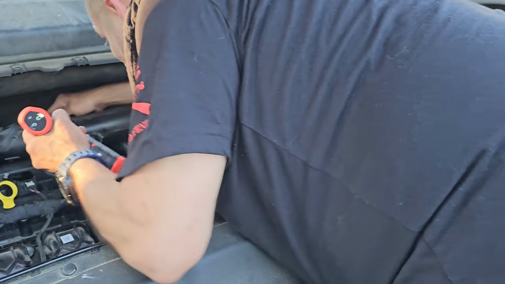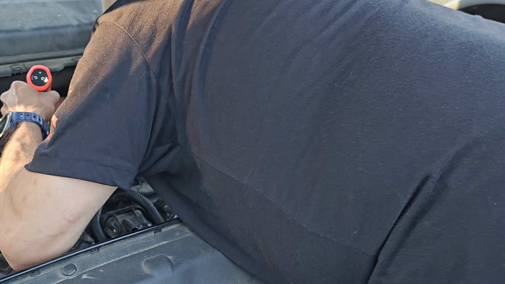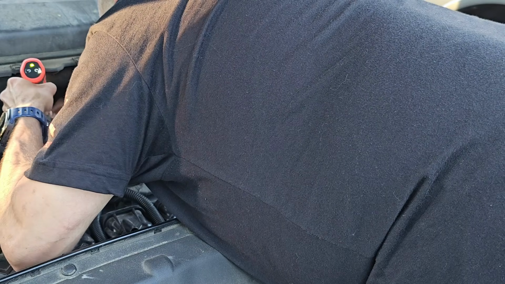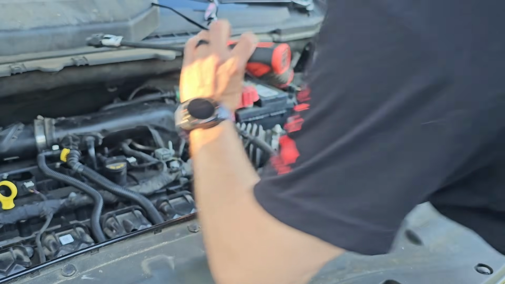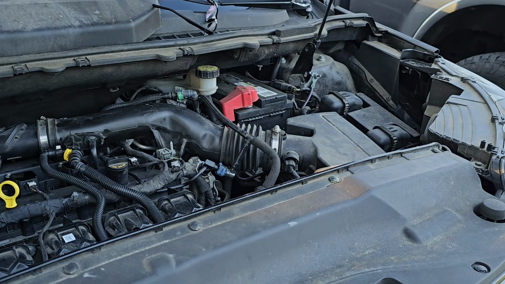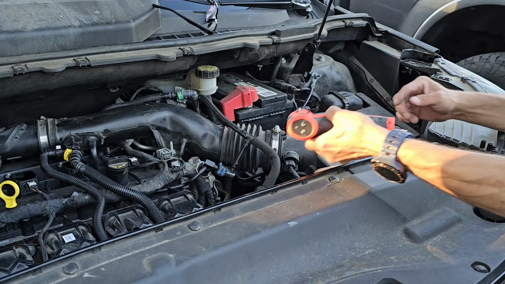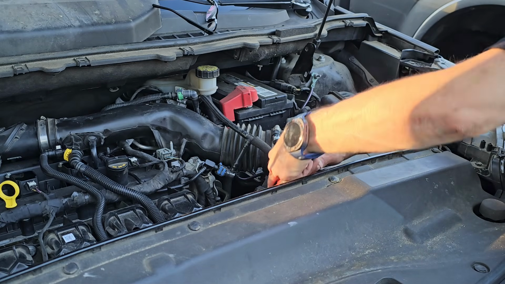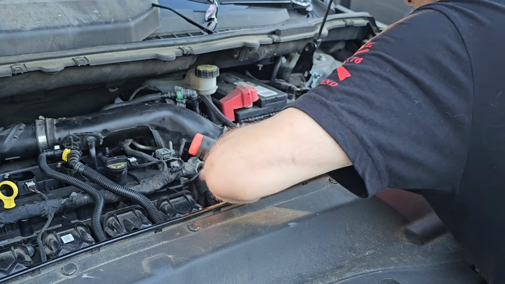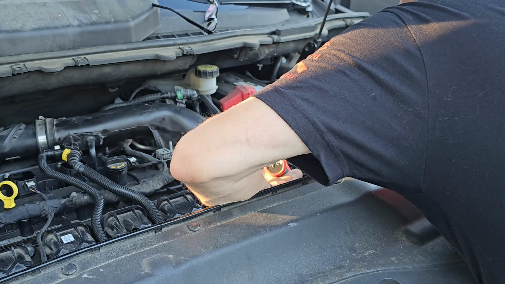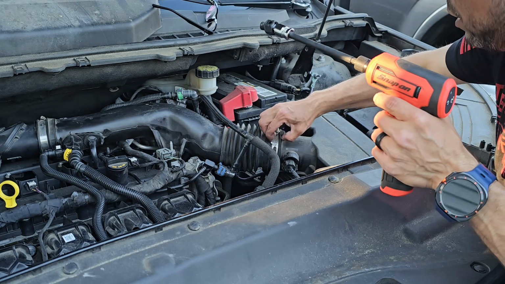Get the snap-on thing. Now we can tighten this one up. Perfect. That's good and snug.